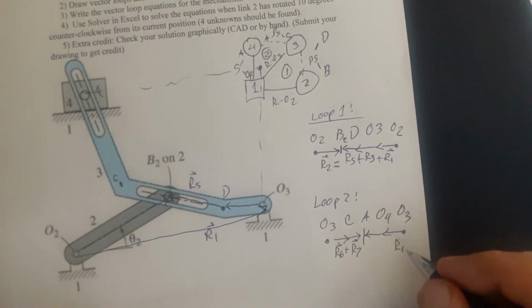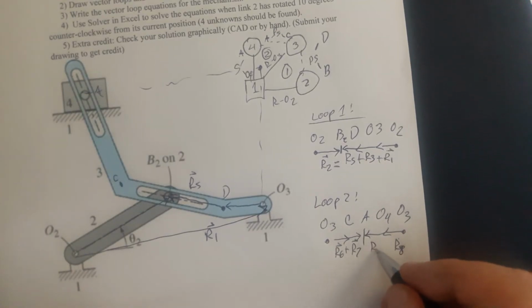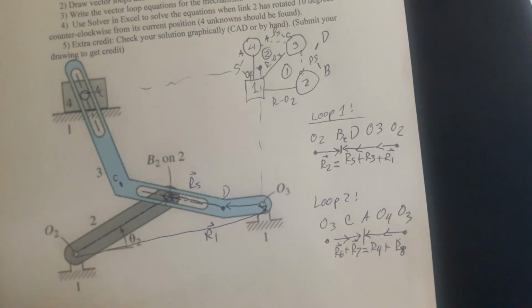I'll call that one R8, and then this one from O4 to A, that one will be my R4 vector. Okay, and so those are going to be my vector loop equations.